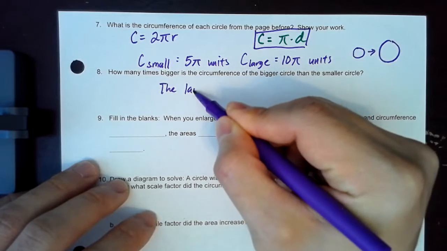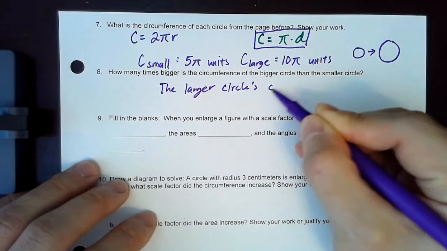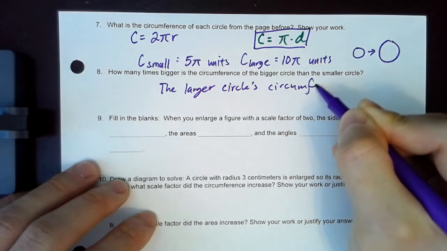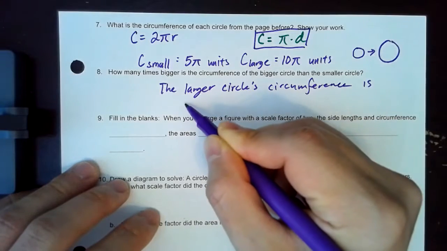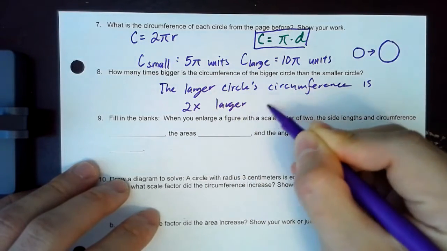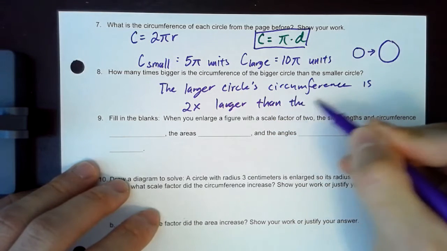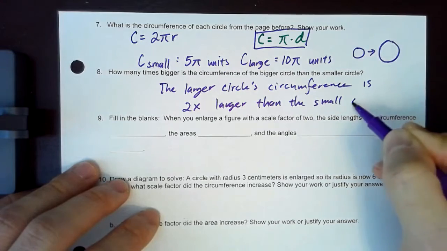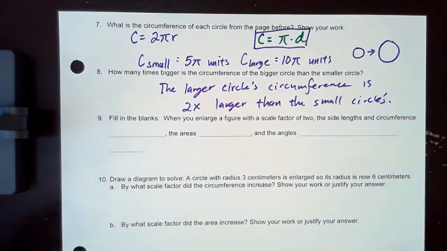The larger circle's circumference is 2 times larger than the small. Okay, so this is the theme.